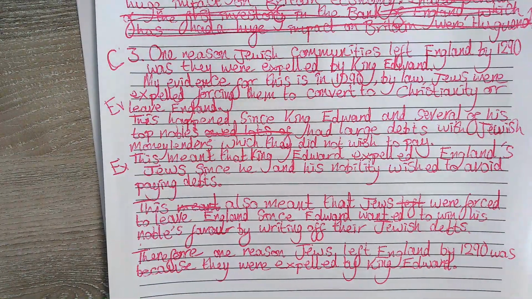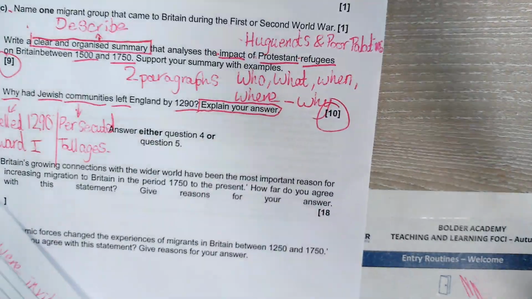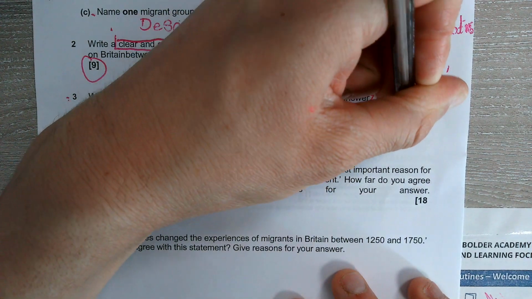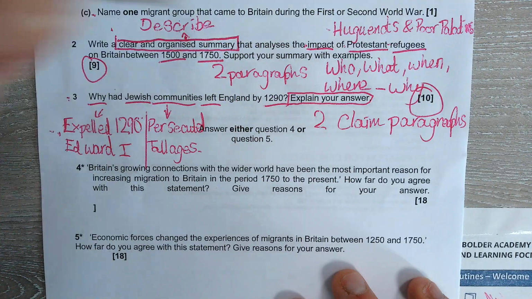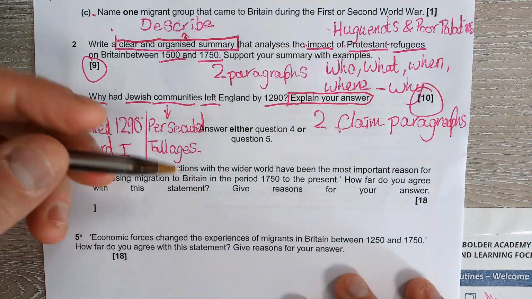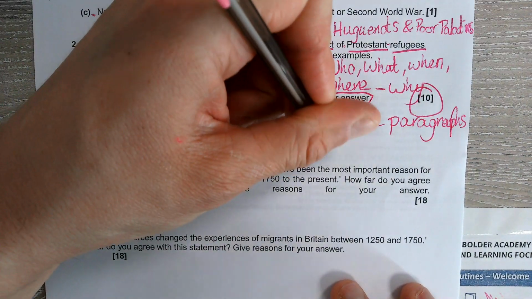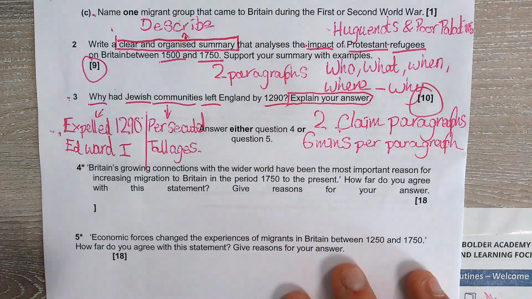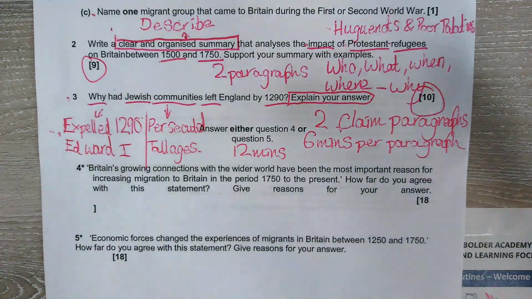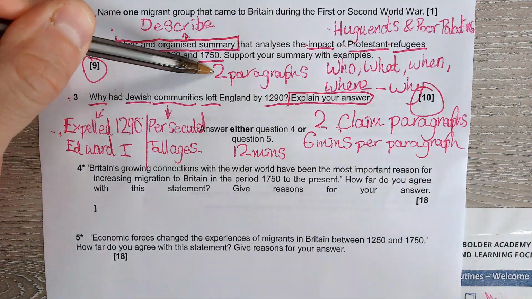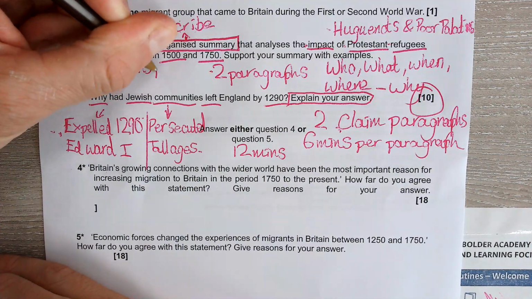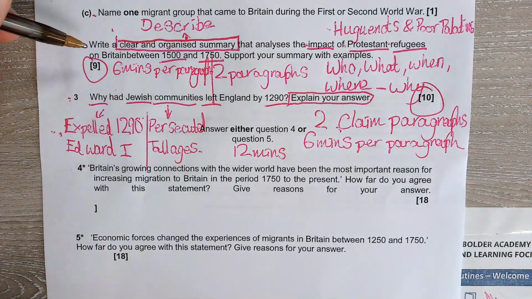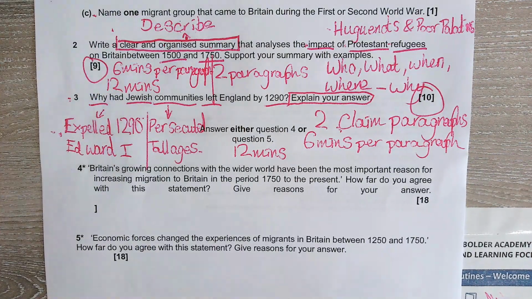So I'm going to write 2 paragraphs like that, okay? Again, in this question, we are aiming for 6 minutes a paragraph. So you're going to write 2 claim paragraphs. Note, claim paragraphs this time. You're going to explain, that means. You're going to write 6 minutes per paragraph. So that means we're going to answer this question in 12 minutes. It is the same for the previous question, okay? So we're writing 2 paragraphs. That's 6 mins per paragraph. So again, in a clear and organised summary, you are also aiming for 12 minutes in total.